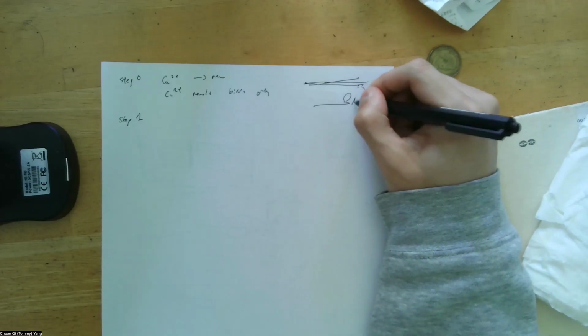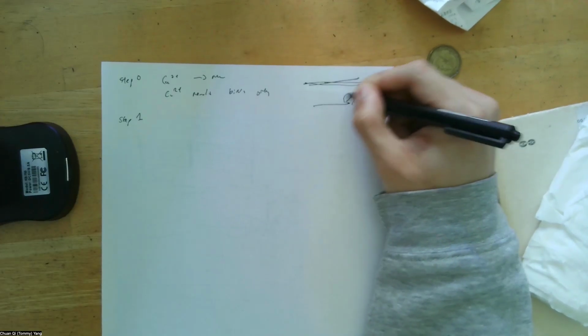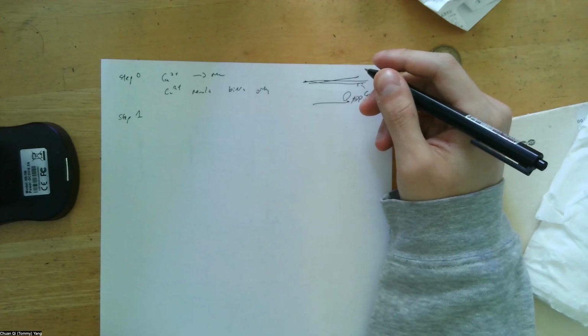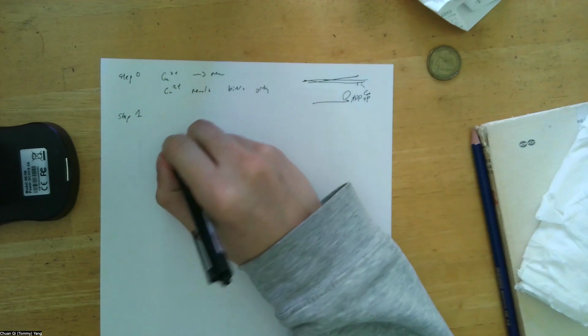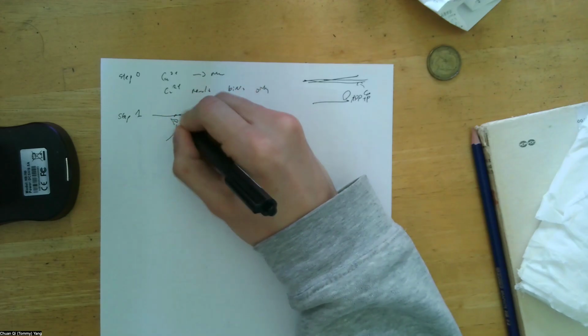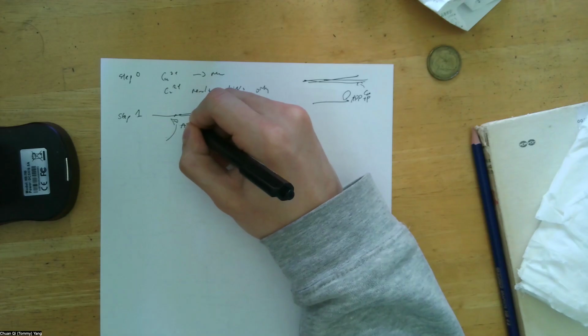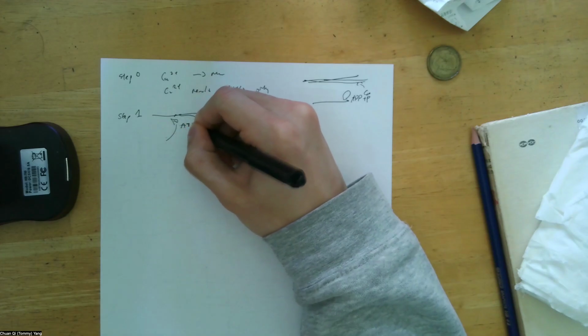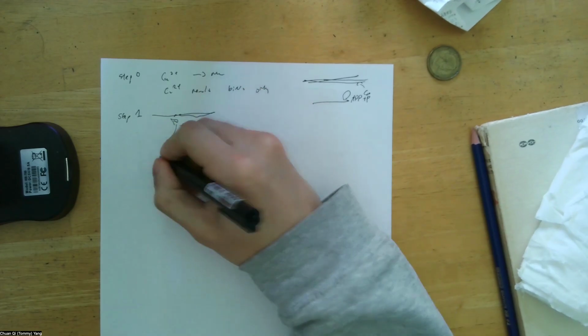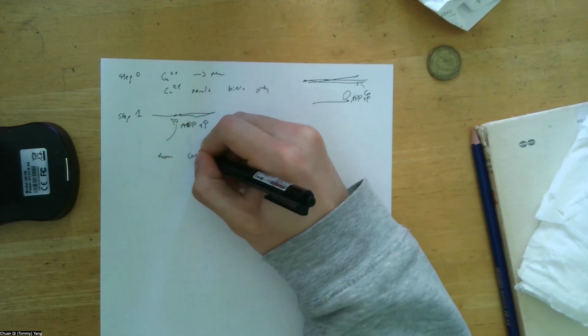Step 1 is after it's bound. I should label: this myosin head has ADP plus P. After it's bound, myosin is going to bind onto actin and form cross bridges.